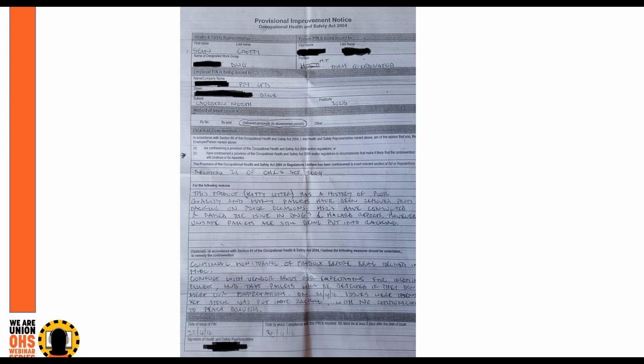Okay. And so, we've obviously redacted a bit of information here, but of course, Sean's got his name there. He put the name of the team coordinator there, so that was the duty holder. The name of the company, where it was delivered in person, and so tell us a little about the section here, the details of contravention.